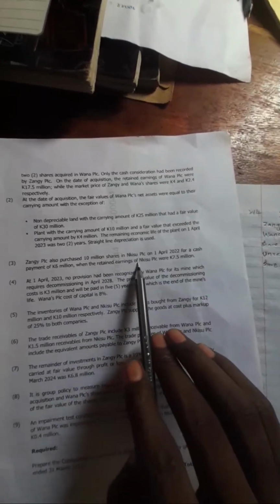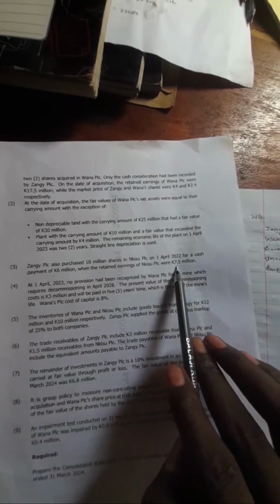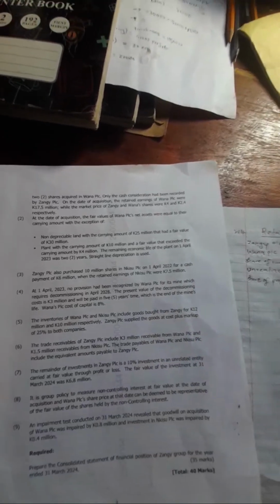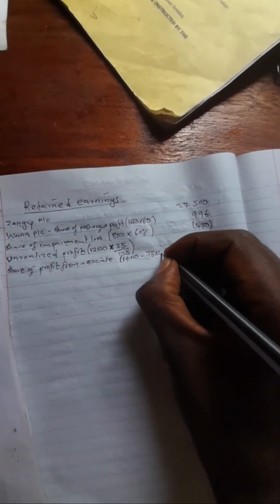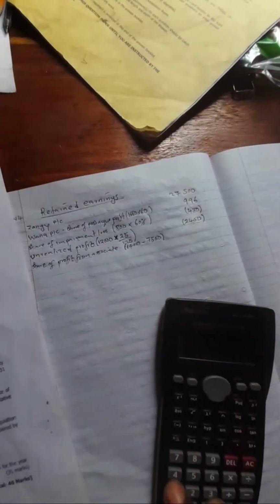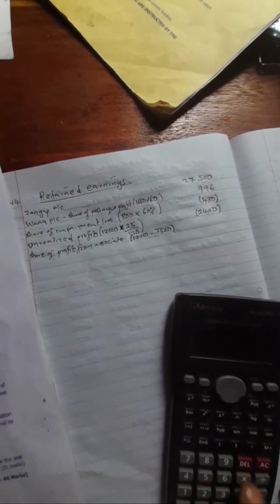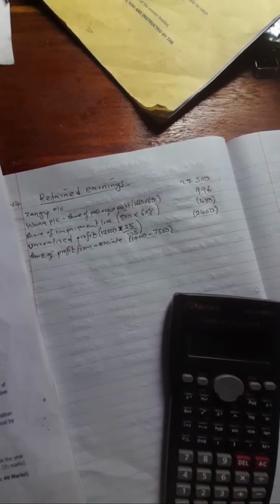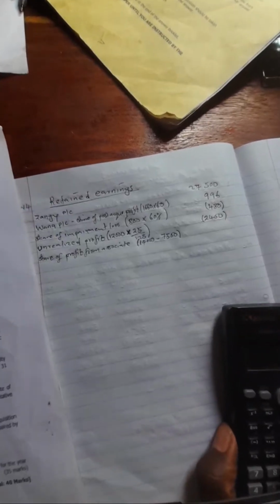When the retained earnings of Nkisu were 7.5, so at the acquisition they were 7,500. So you subtract for you to get the post-acquisition profit: 14,000 minus 7,500.